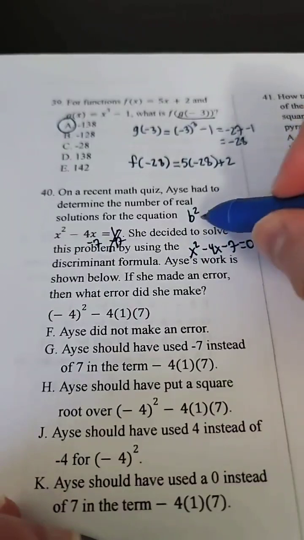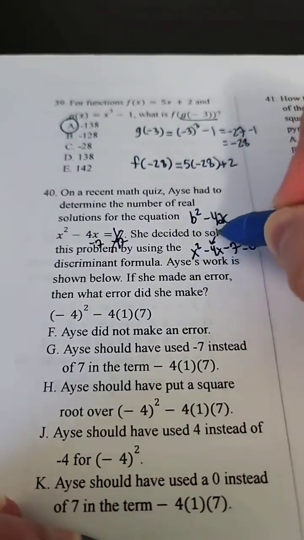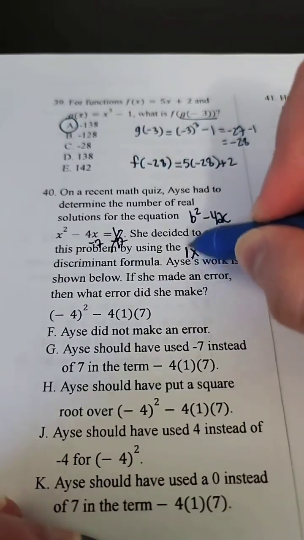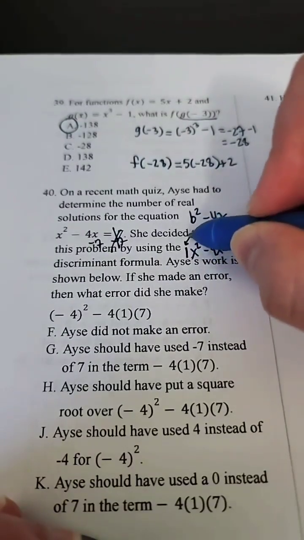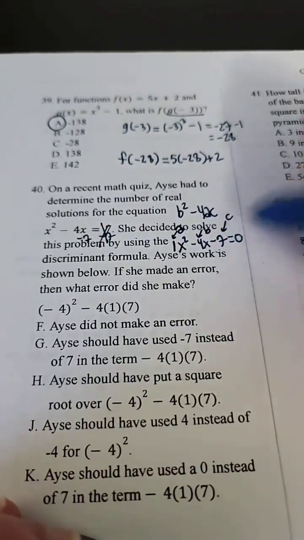Now we can figure out what b, a, and c are. So b is just the number that's being multiplied by x, so b is -4. A is the number being multiplied by x squared, which in this case is like a 1. We just don't write it in math. So a is 1. And then c is the number floating on by itself, which is -7.